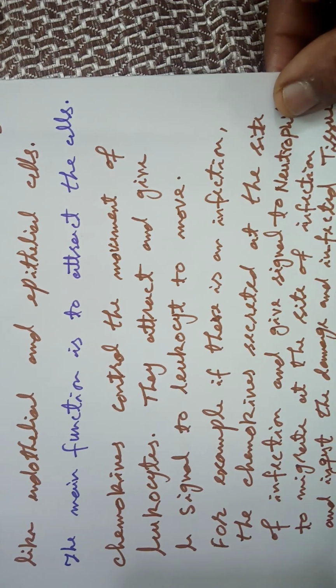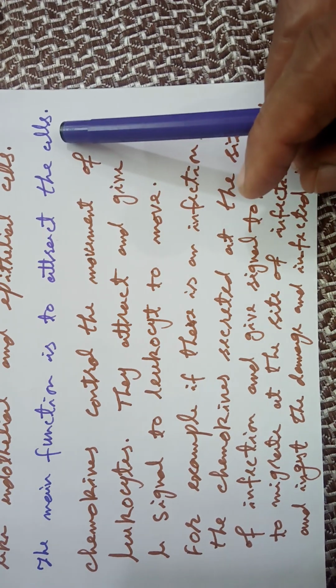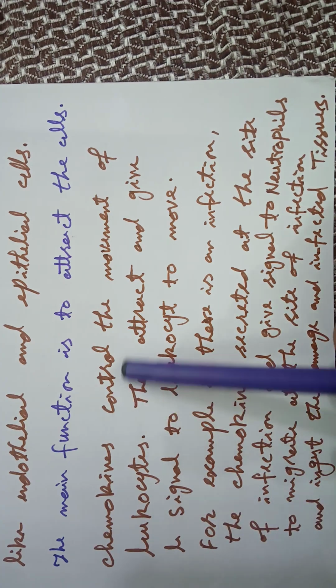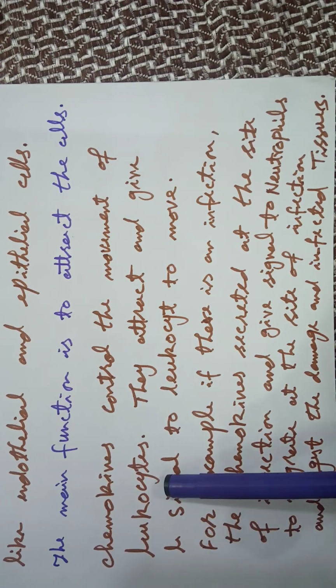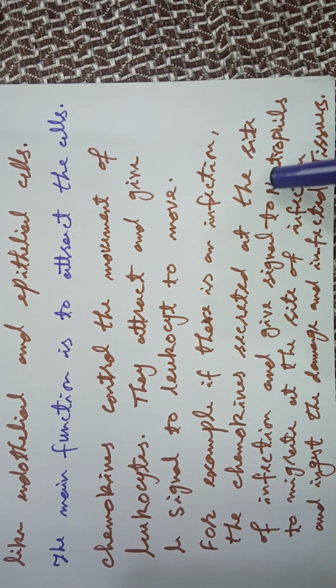The main function of chemokines is to attract cells. Chemokines control the movement of leukocytes. They attract and give signal to leukocytes to move. For example, if there is an infection, the chemokines are secreted at the site of infection and give a signal to neutrophils to migrate to the site of infection and ingest the damaged and infected tissue.